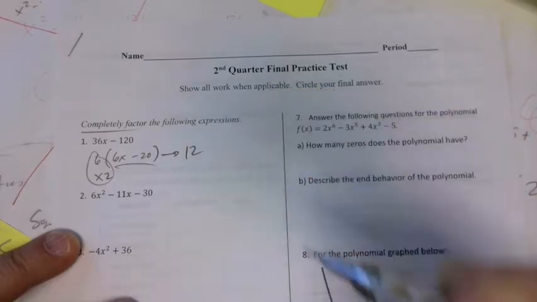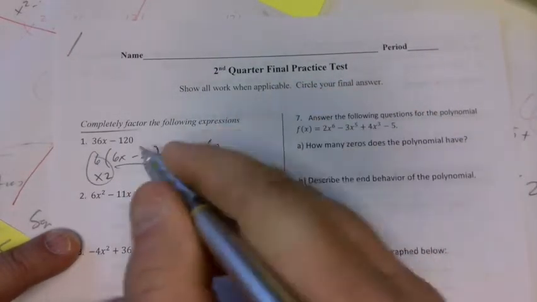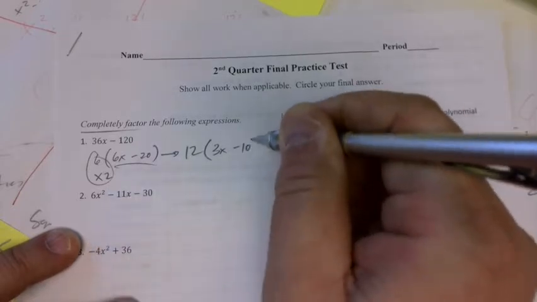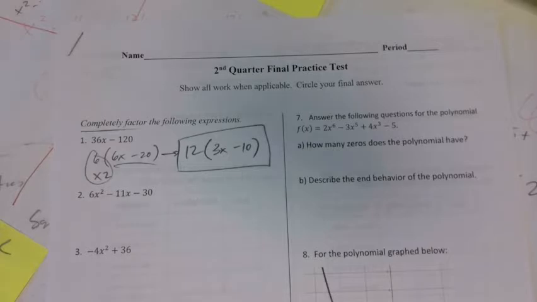That means I've factored 12 out. So 36 divided by 12 is 3x. 120 divided by the 12 is 10. And that's it. Okay, cool. So if you're checking along the way, can you factor the factors? You'll catch it if you didn't pull the biggest one.